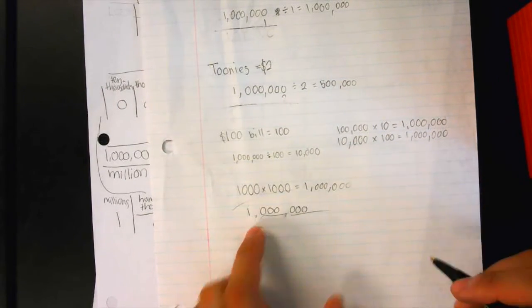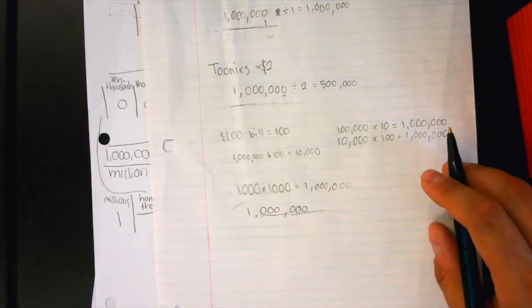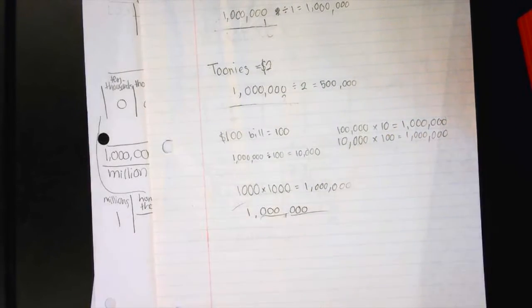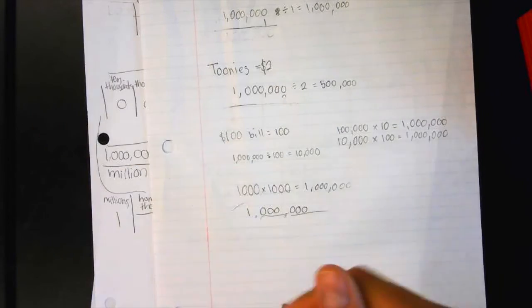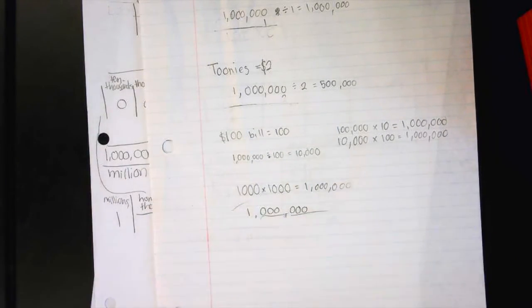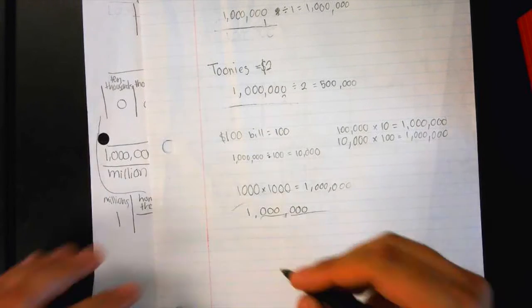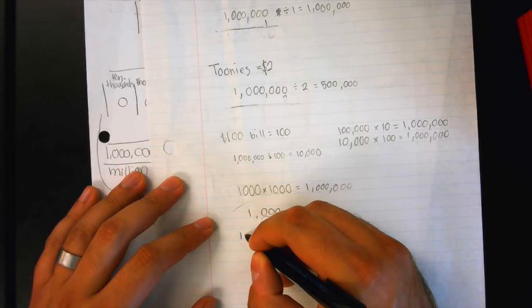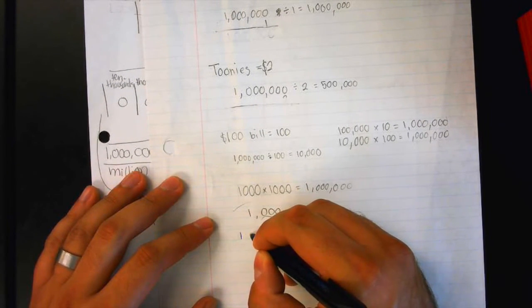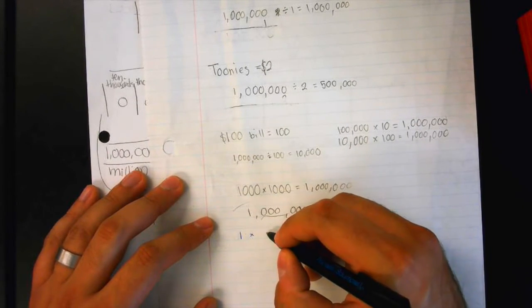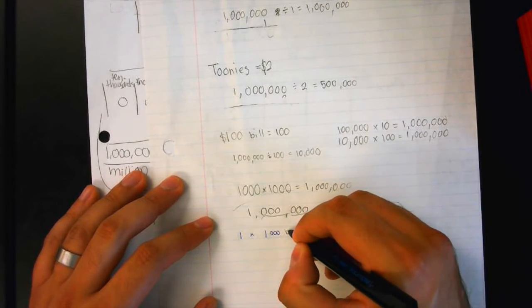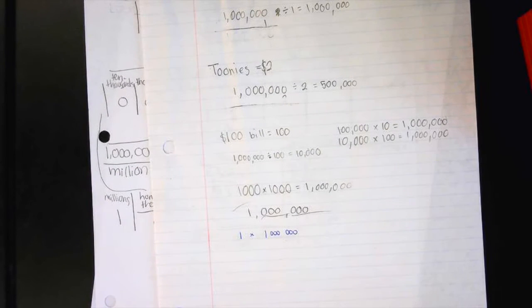What's another way of saying a million then? If it's 1,000 1,000s, which would kind of fall in the middle, what's another way? So a million is 1 million times 1. I'm going to use the multiplication instead. 1 million. What else can we say now? Let's add to this.